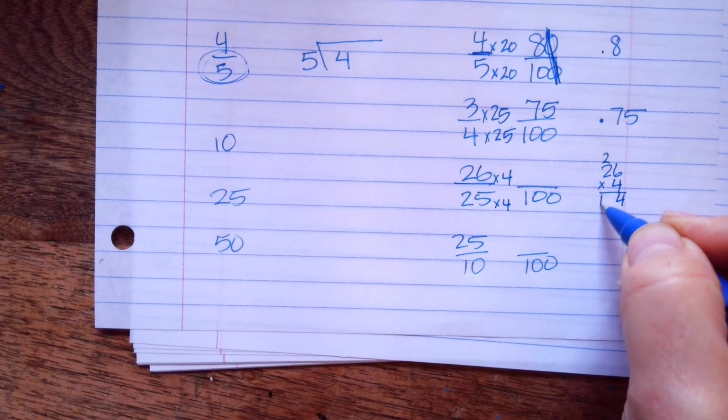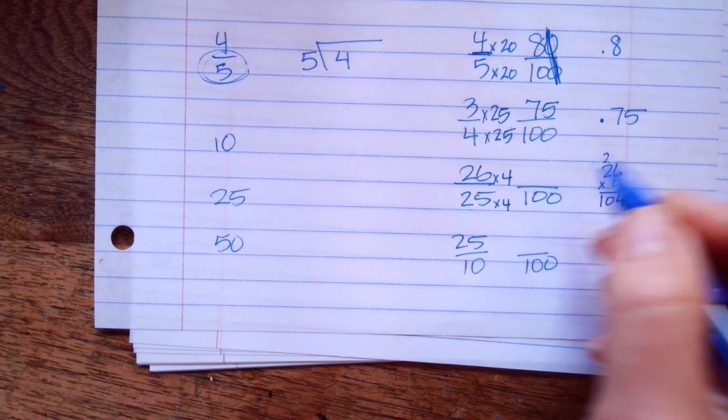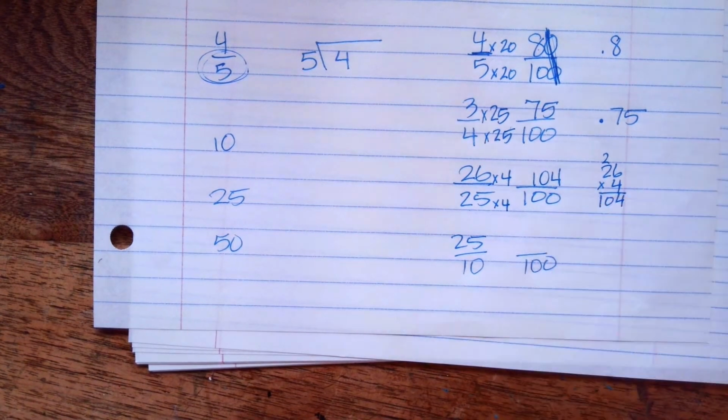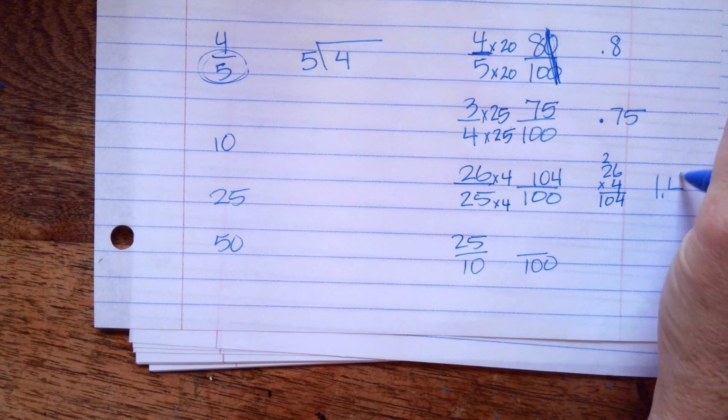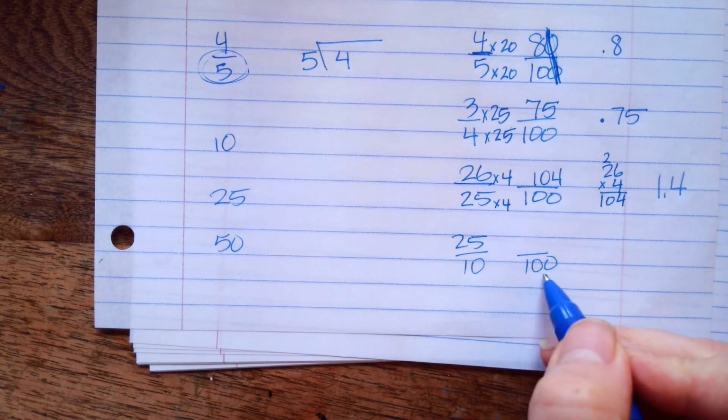And we would get 104 over 100. What is 104 over 100 if you were to do a decimal, Lila? 1.4.